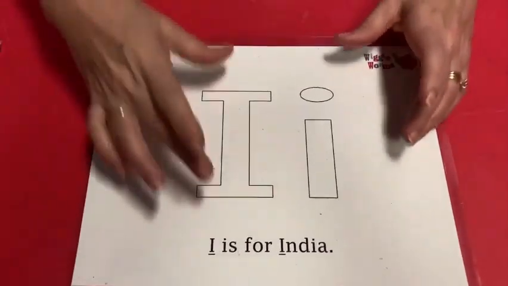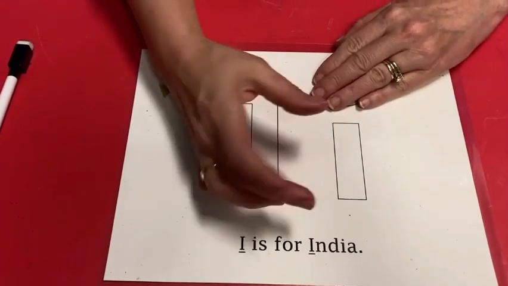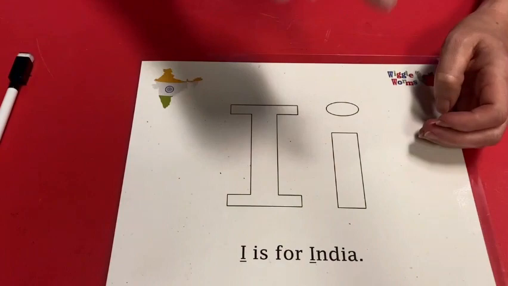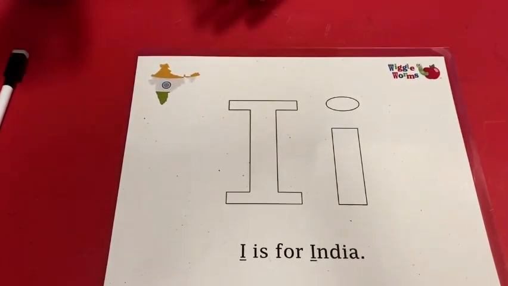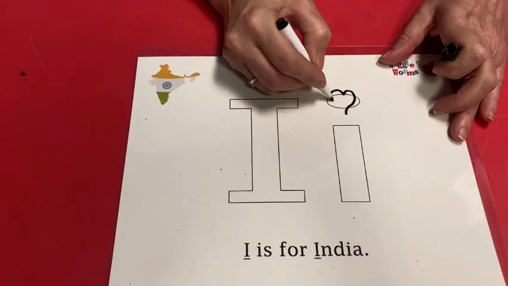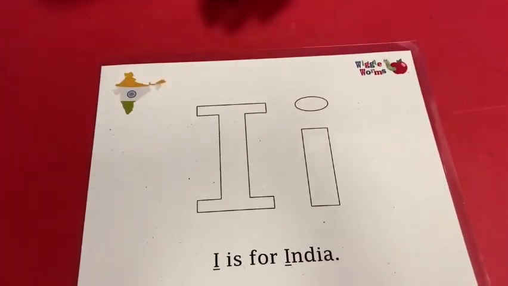All right, so capital, lowercase. The only difference is the lowercase I is smaller and it does not have the crosses, but it has a nice little dot at the top. Some people like to get creative and do their little dots or something. That middle school girl heart over the eyes.